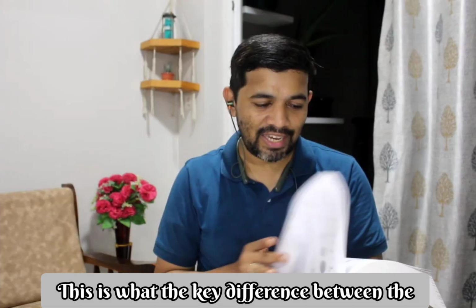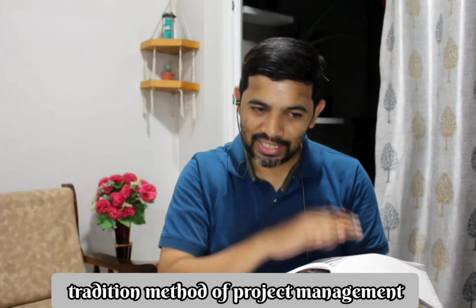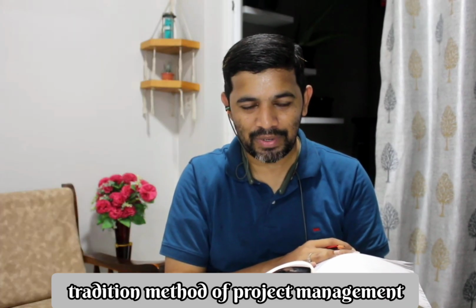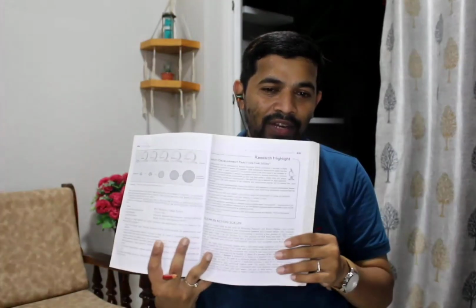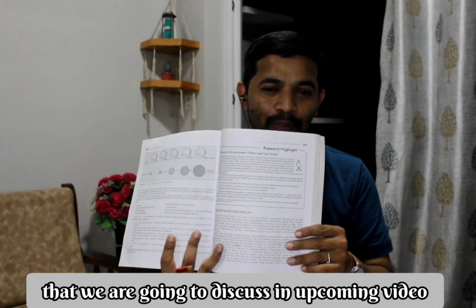This is the key difference between the traditional method of project management and the agile method. I hope it is clear. Next, there are other techniques also given that we are going to discuss in an upcoming video.